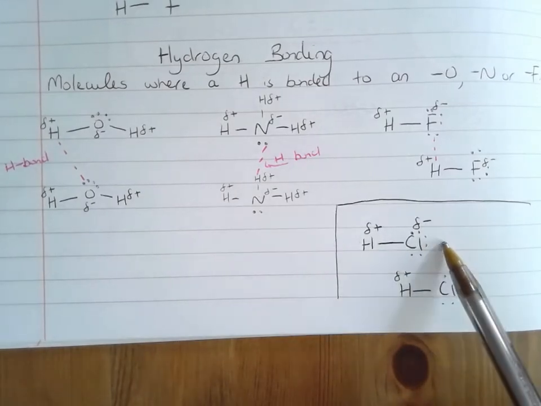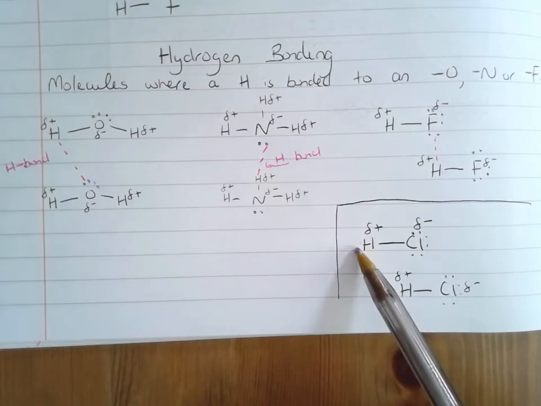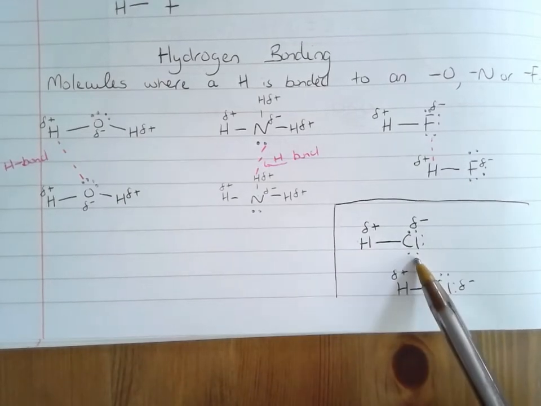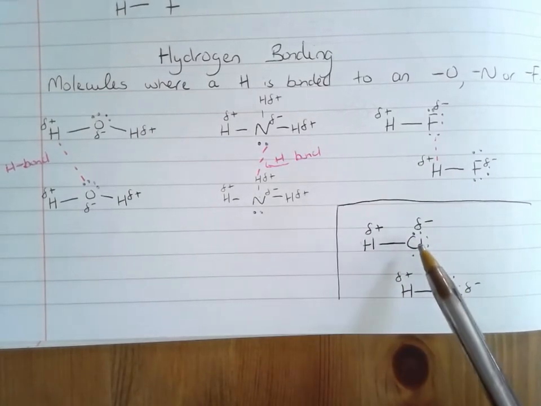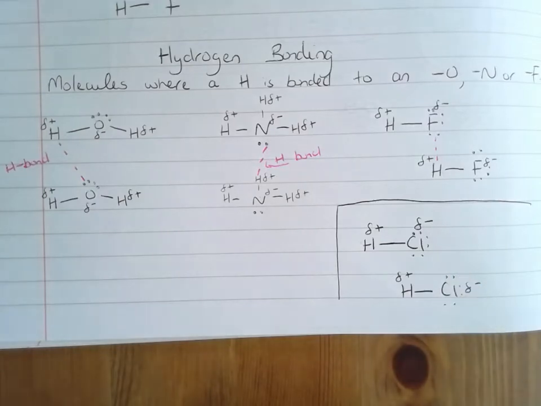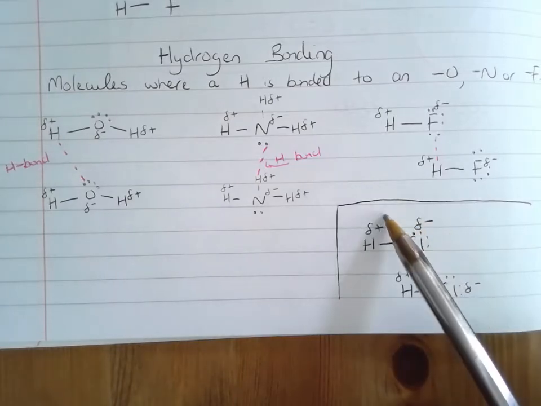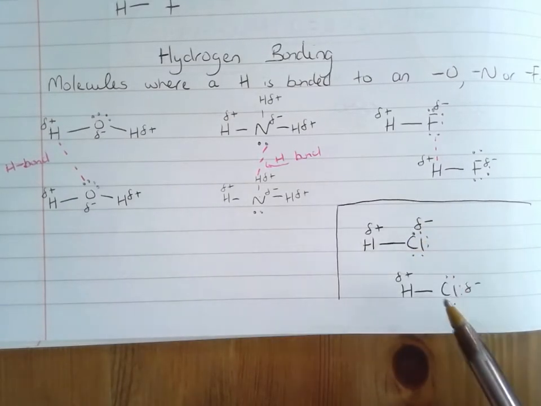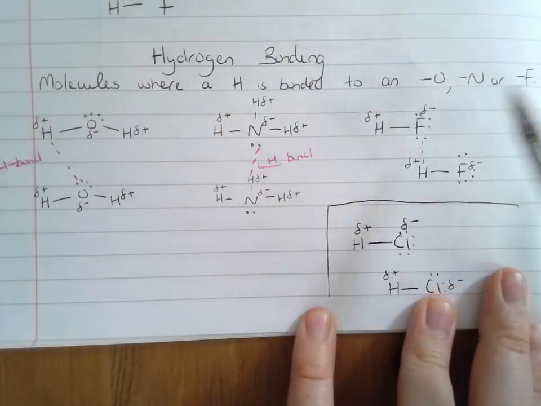So with hydrogen chloride, although it contains a hydrogen bonded to an electronegative atom, the lone pairs in chlorine are too spread out. You don't get that high concentration of negative charge, and so you do not get any hydrogen bonding between different hydrogen chloride molecules. You only get it with molecules that have hydrogen bonding to oxygen, nitrogen, or fluorine.